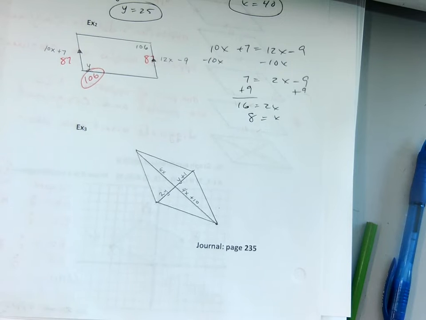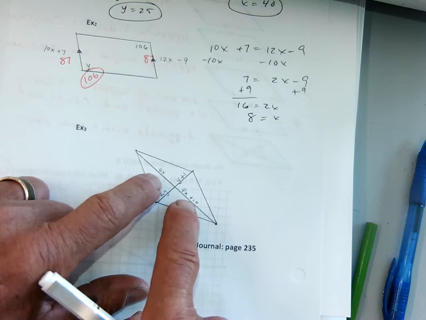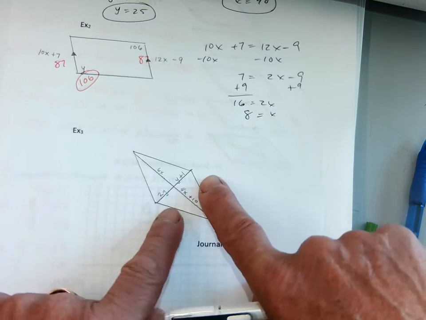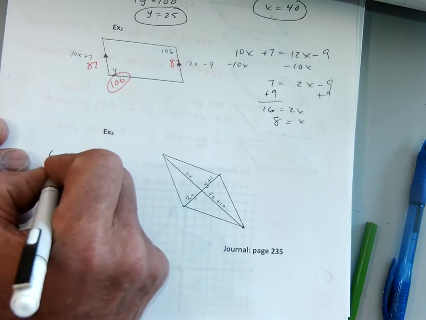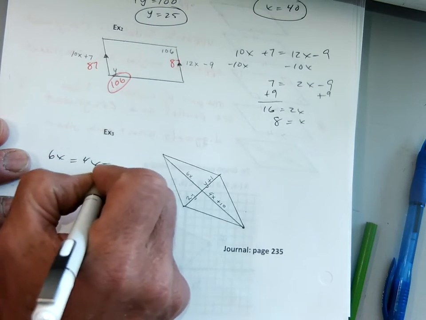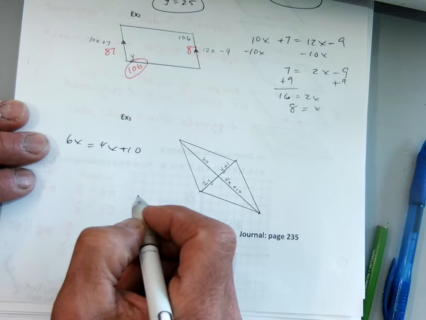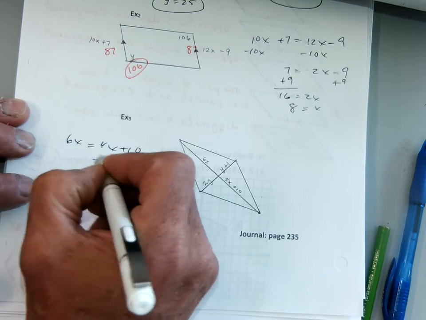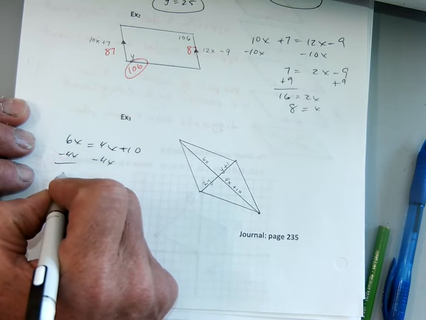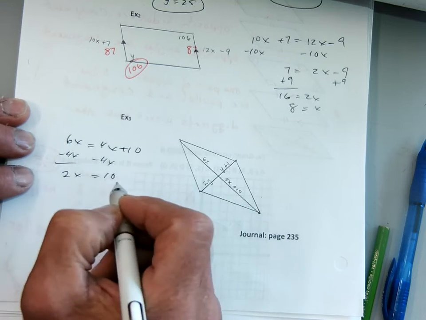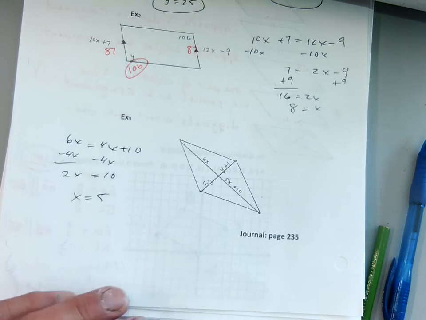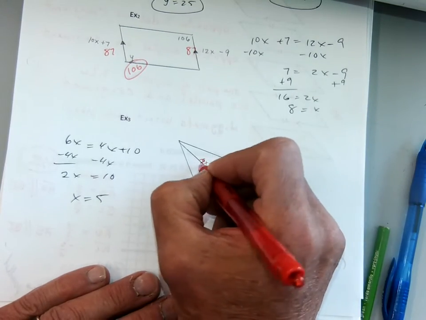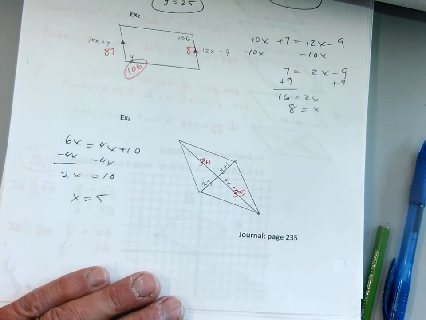Okay, last example. Here we go. If I can make the diagonals equal, then they're bisected. So let's make them equal. Let's go 6x is equal to 4x plus 10. Minus 4x, minus 4x. I'll get 2x equals 10. Divide by 2, x is 5. So if x is 5, that's going to make this side 30 and this side 30. Okay, 30, 30, they're equal.